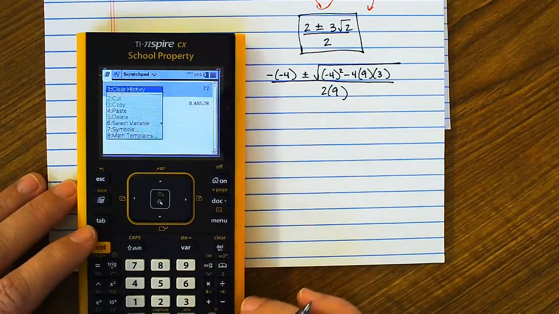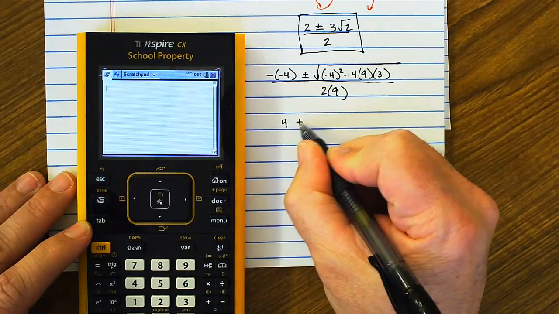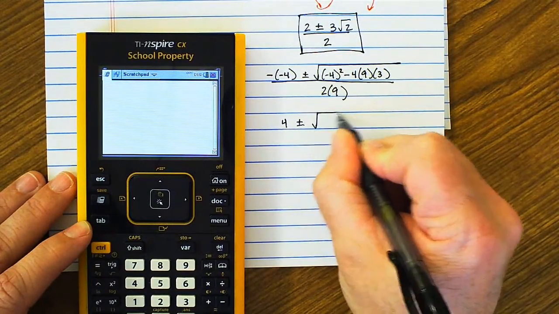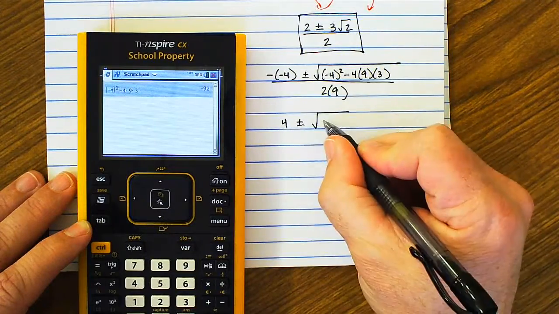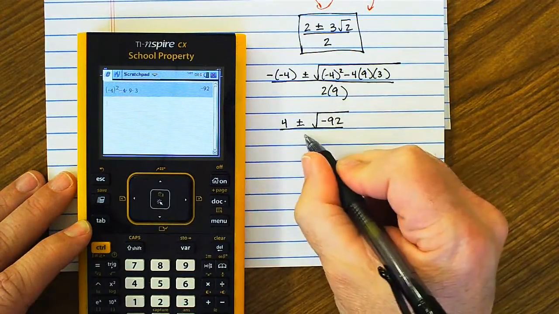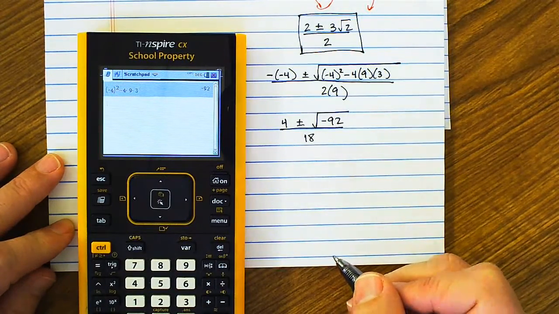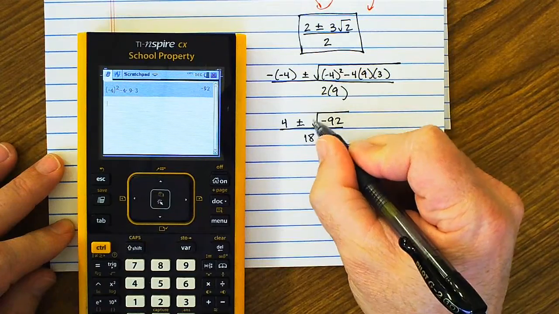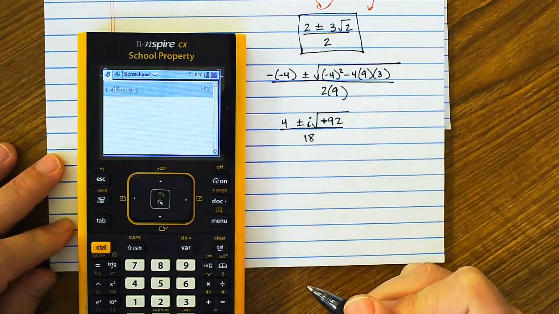So we'll go back here. Let me clear my screen. So negative negative 4 is positive 4, plus or minus, we'll do the discriminant, which is negative 4 squared minus 4 times 9 times 3. I can already tell that's going to be a negative number, which means we're going to have an i, over 2 times 9, which is 18. So if you want, I can bring this negative out, put an i right there, and now it's positive.